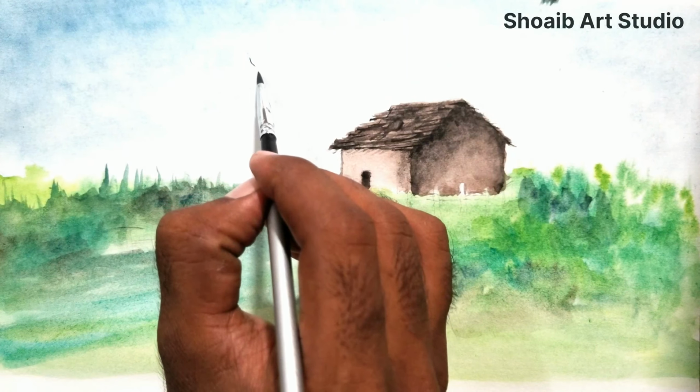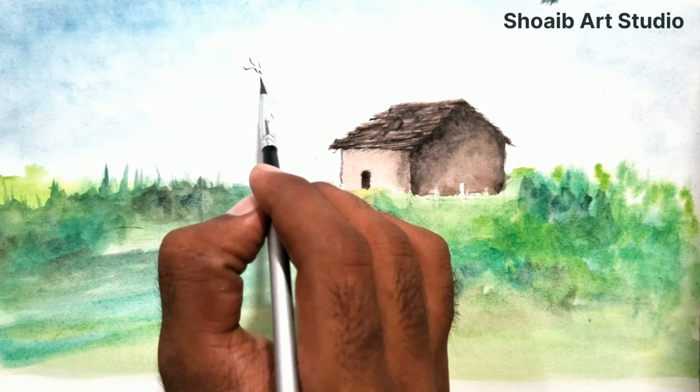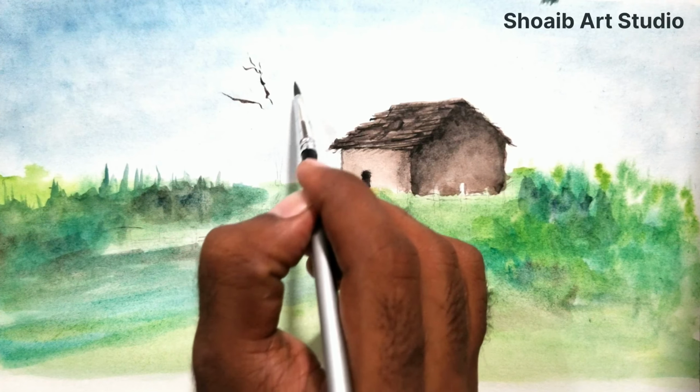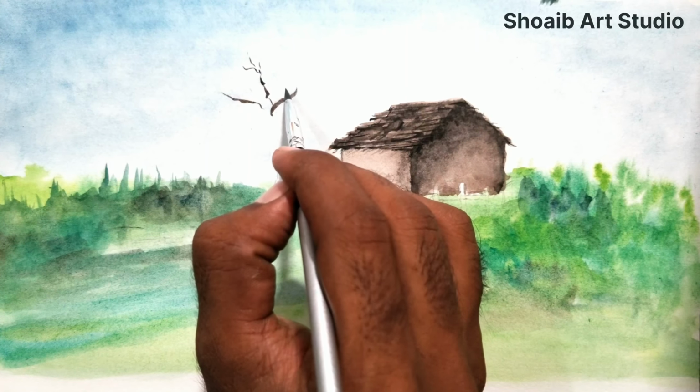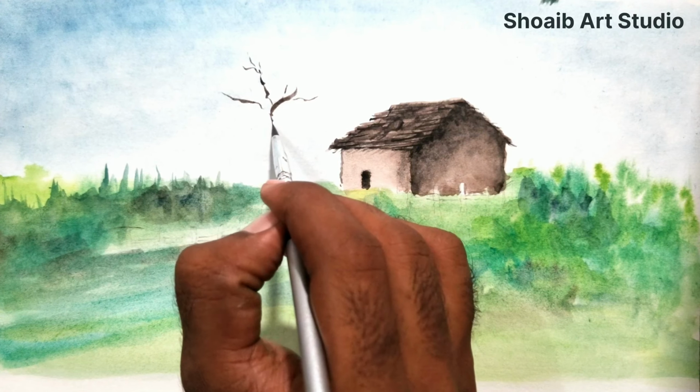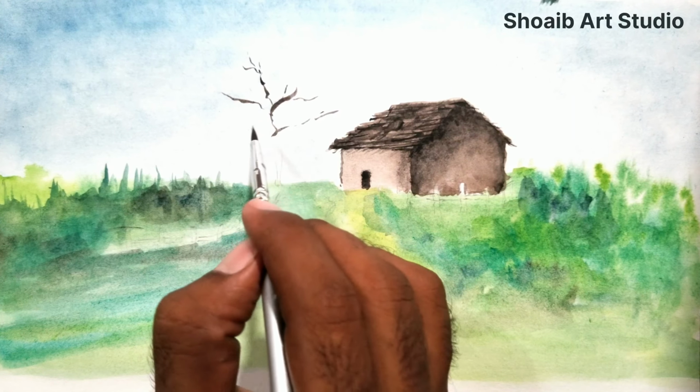The brown color for depth. Now this tree with the brown color, plus I will add black color for the dark side.